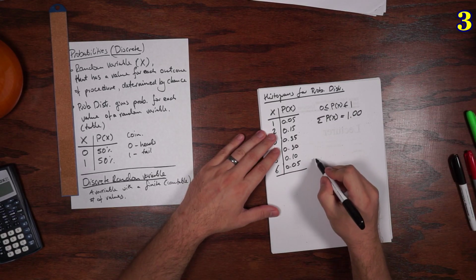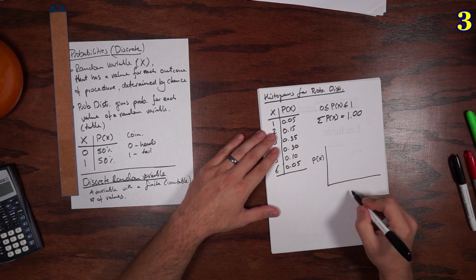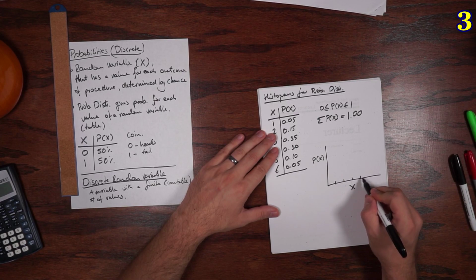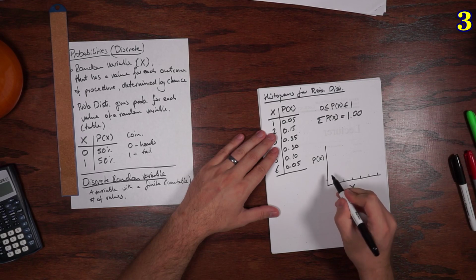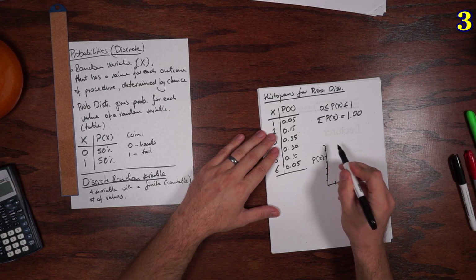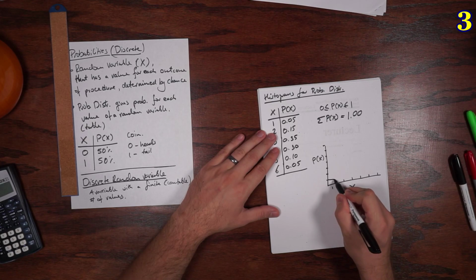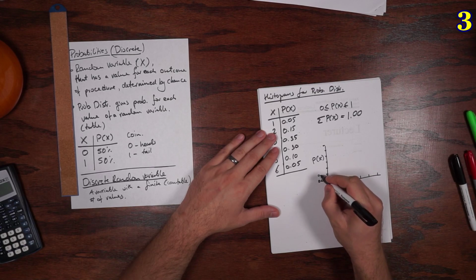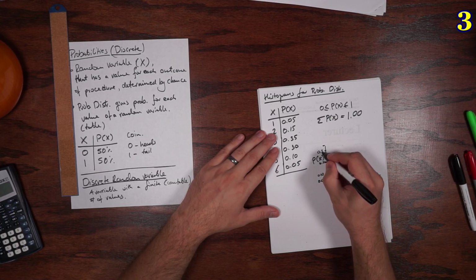And then we can do a histogram. 1, 2, 3, 4, 5, 6, with 5%, 10%, 15, 20, 25, 30, 35 on the axis. So let's see. First one is 1. That's 5%, so let's call it 0.05, 0.10, 0.20, 0.30.